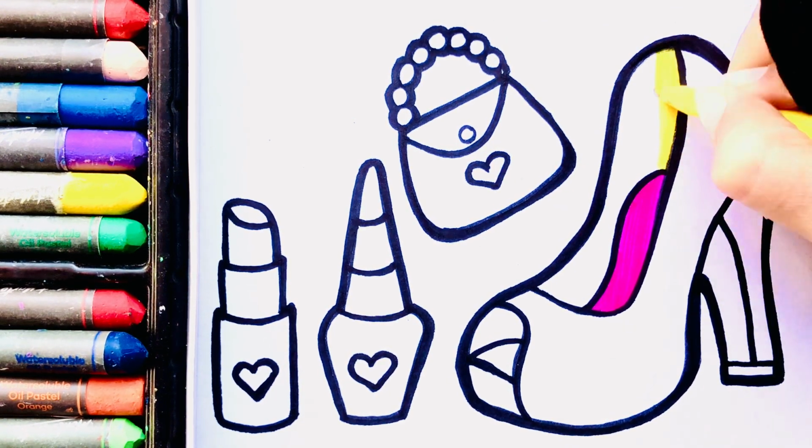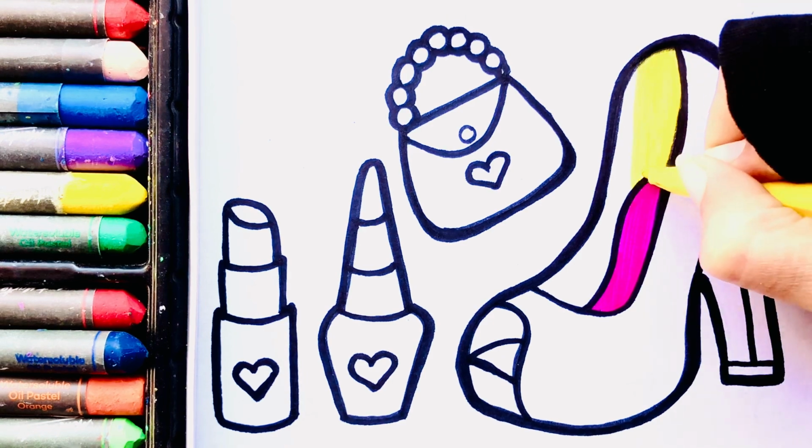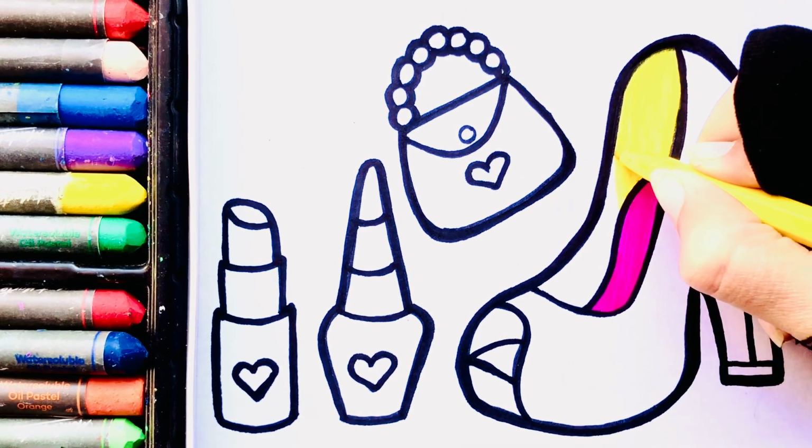This is a yellow color. Which color kids? This is a yellow color. Yellow color in sandal.